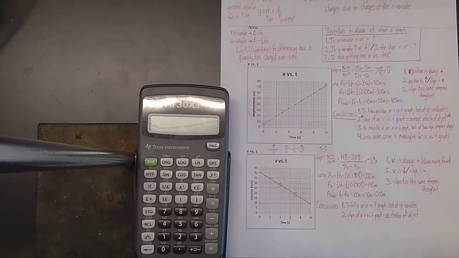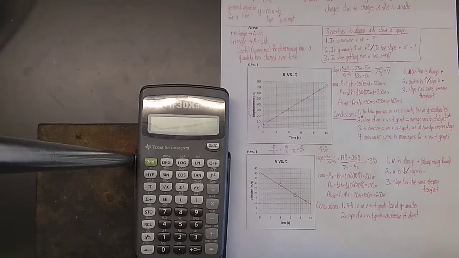Okay, we're back to finish up where we left off with V versus T graphs. I said there were two more conclusions. I think there's actually only one. So we said that one of the conclusions is how you tell the velocity on a velocity versus time graph: you simply look at the data points, the y coordinates, the y variables. The slope tells you the acceleration. In this case, since the slope is negative, that means the acceleration is also negative.